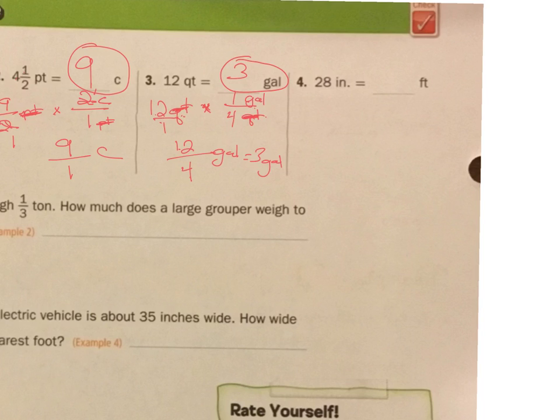Okay? As long as you remember to put the same thing on the bottom as what you're timesing it by, you can convert anything. Okay? So I have inches to feet. So I do 28 inches times a ratio, and my inches is going to go on bottom, feet on the top. So I know that for every 1 foot, there are 12 inches. Okay, so the inches cancel with the inches, and 28 times 1 is 28. 1 times 12 is 12.